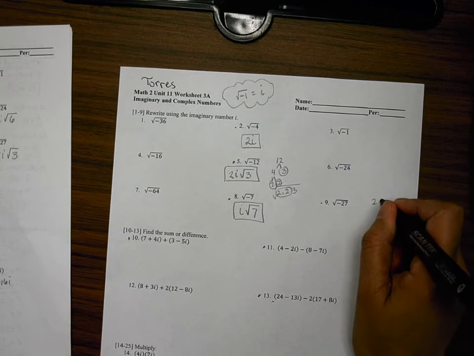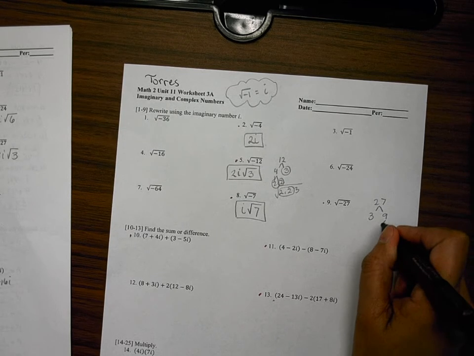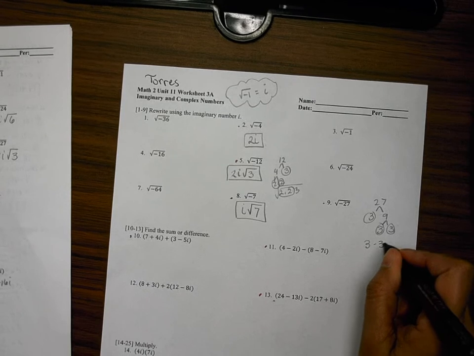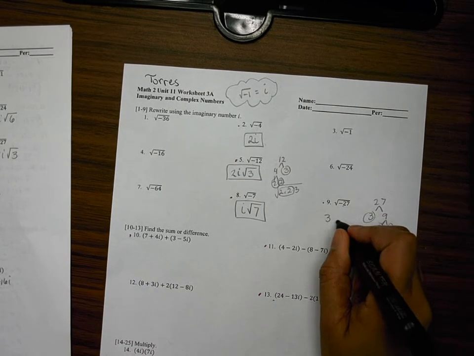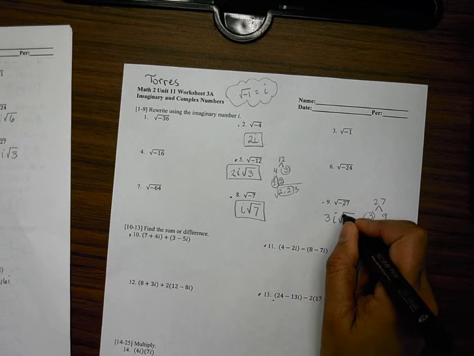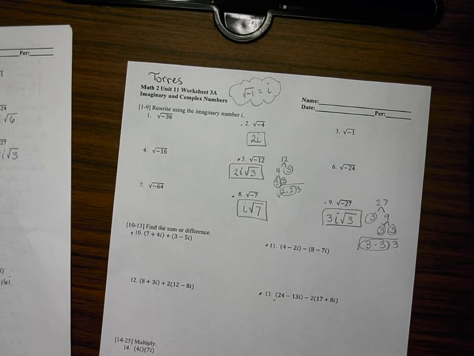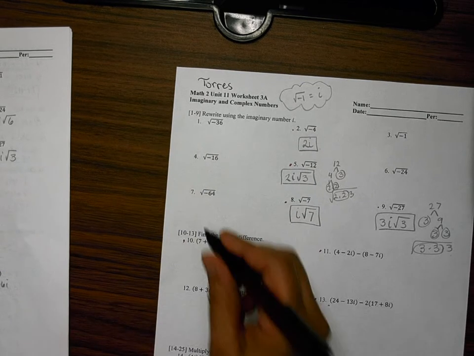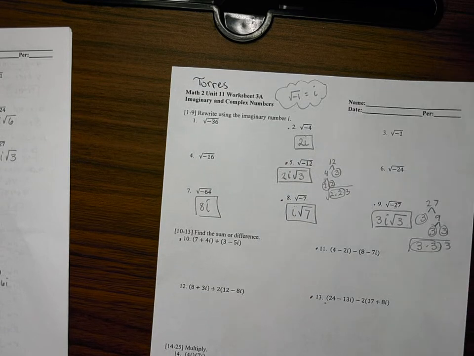All right, 27 is also not a perfect square, but it does have pairs, so we have 3 and 9, 3 and 3. So I have 3, 3, and 3. One set's coming out with the i because it's a negative. 3i root, that 3 stays in. 3i root 3 is your answer. And something like this, a perfect square, 8i. There's no radical left, so 8i is your answer.